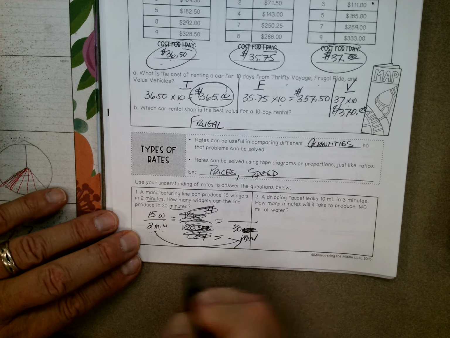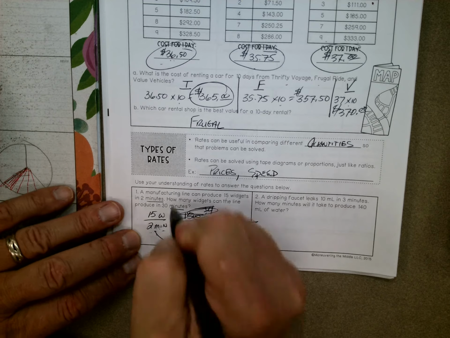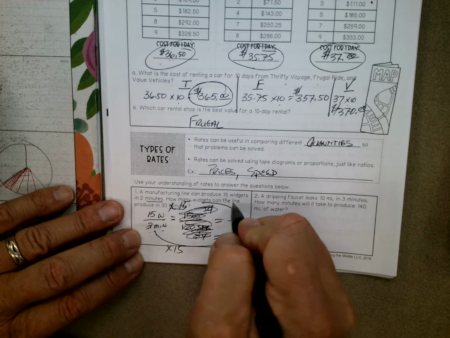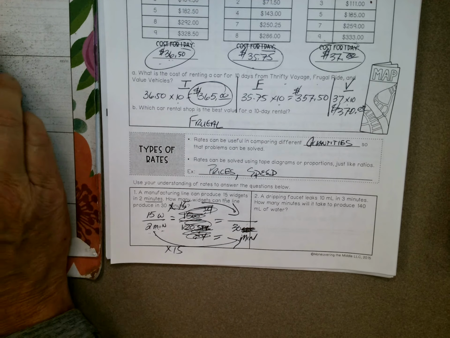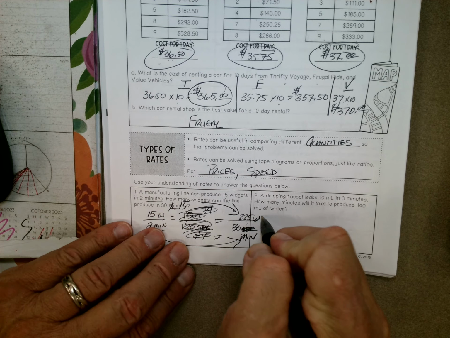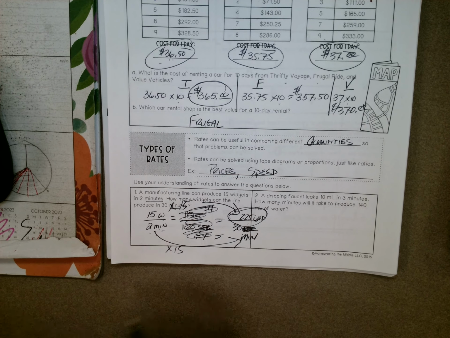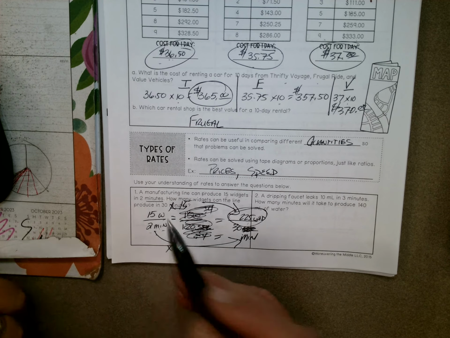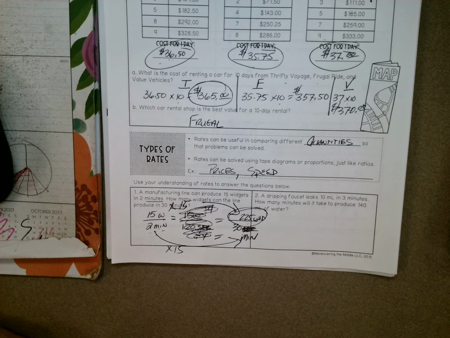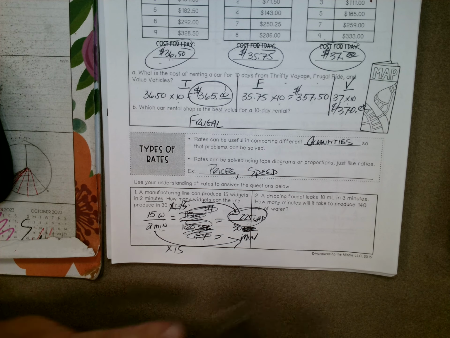How do I get from there to there? I just multiplied by 15. And 15 times 15 will give us our top number, which is 225 widgets. So I apologize. Glad I caught that. Okay. All right. So again, I don't know where I got seconds from, but I saw it somewhere. So that's what happens. But I caught the mistake and it's okay.